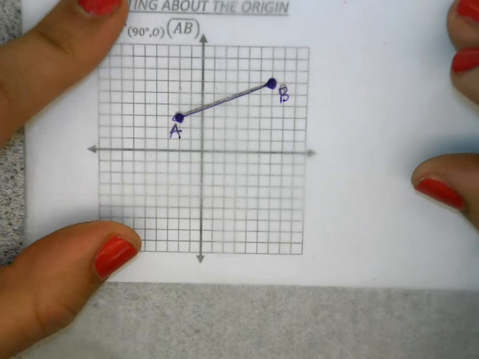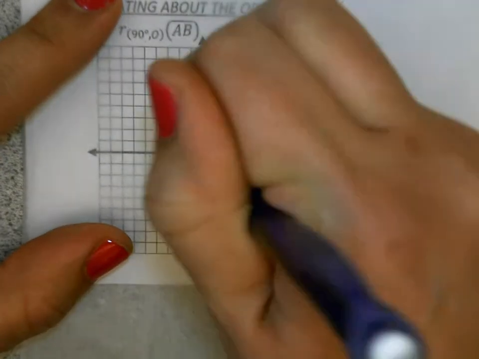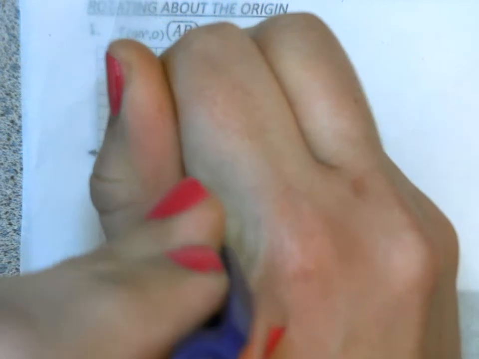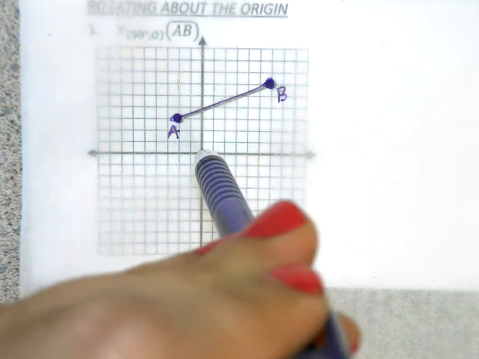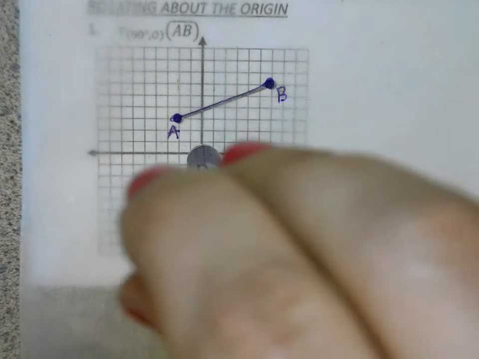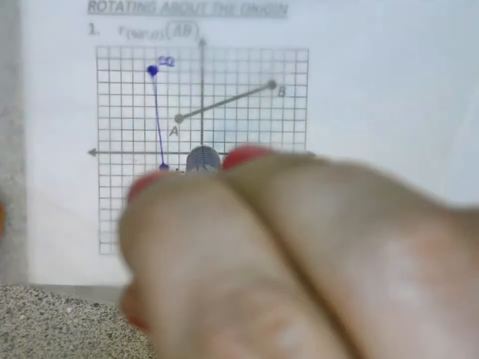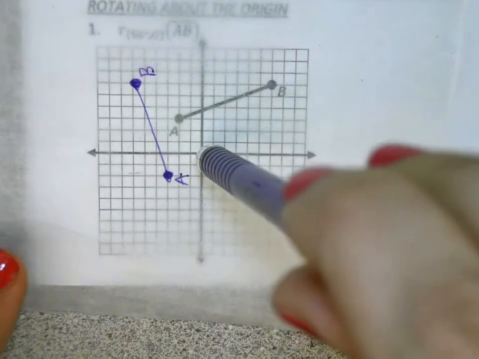So we're going to put this over the segment. We're going to put our pencil on the origin. And 90 degrees just means one turn to the right, I guess. So you're going to go like this. Whoa. There's a 90 degrees.